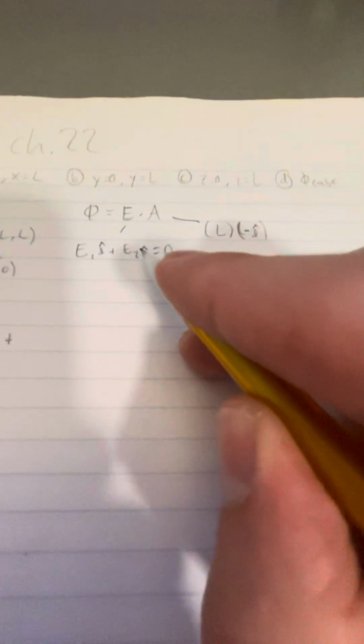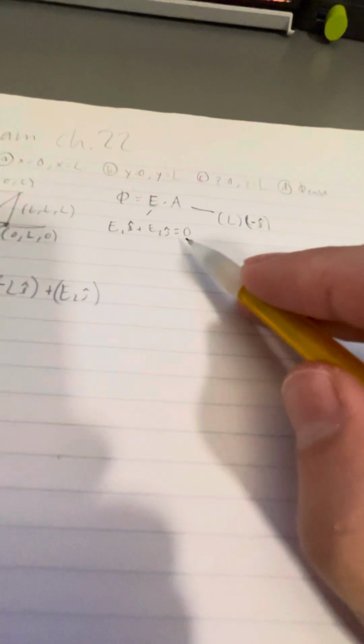So we take the electric flux equation, the electric field times that area, which we have here. So for the electric flux at x equals 0, we have E1 i hat times negative L squared i hat, which is negative L squared, since they're both i hat, plus E2 j hat, but since there's no j hat component to multiply by, that goes to 0.